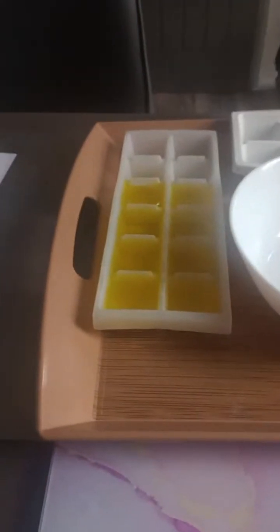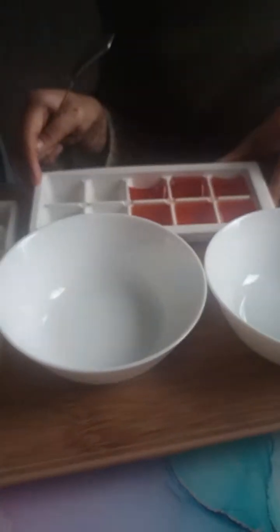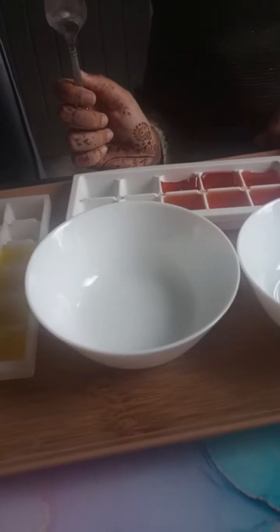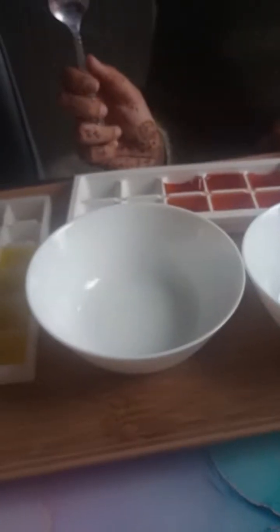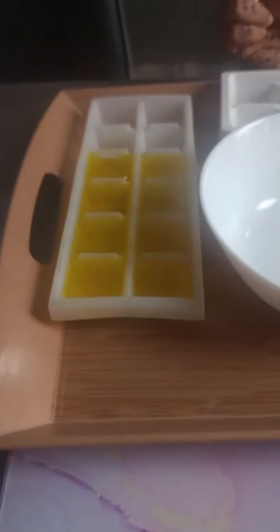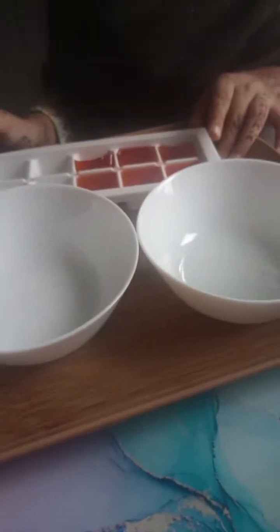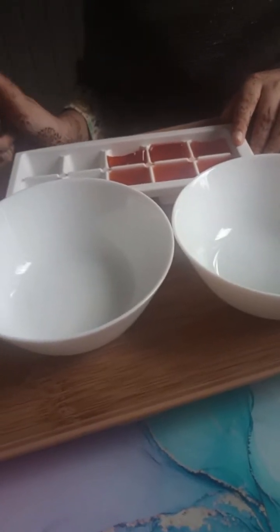So here is our yellow jelly and here is our red jelly. And this is to do with the biology of exchange surfaces. It's a very easy experiment. You're going to use yellow jelly and red jelly. That's up to you which jelly you want to use, but it's there. So obviously my daughter is ready to do the demonstration.